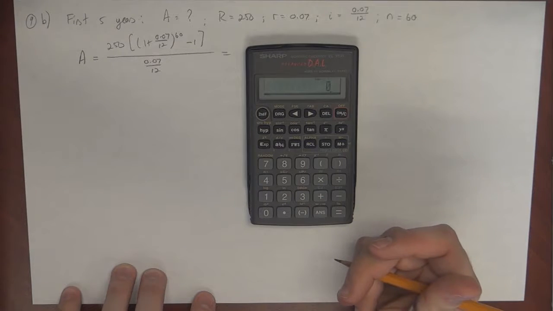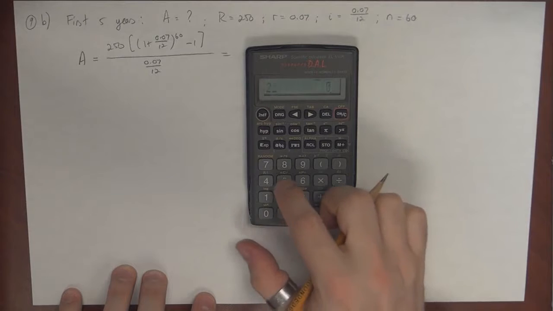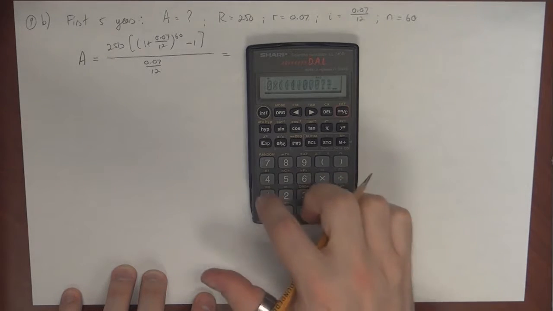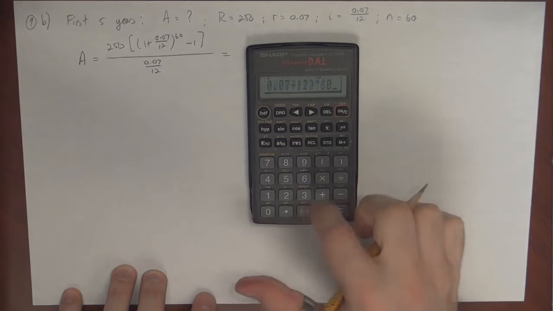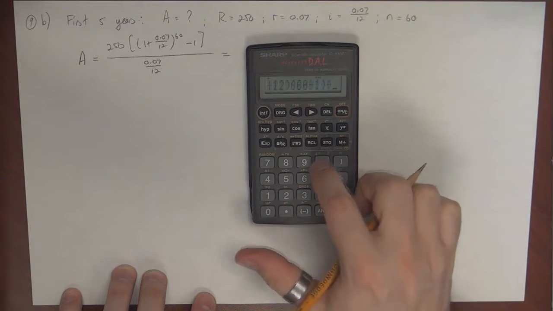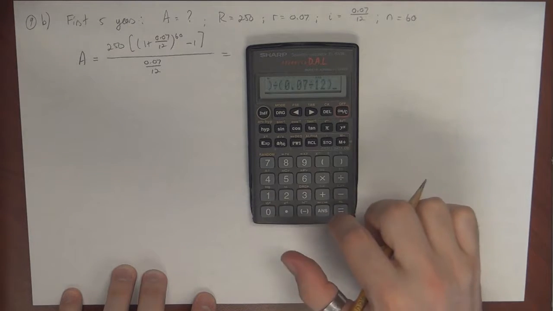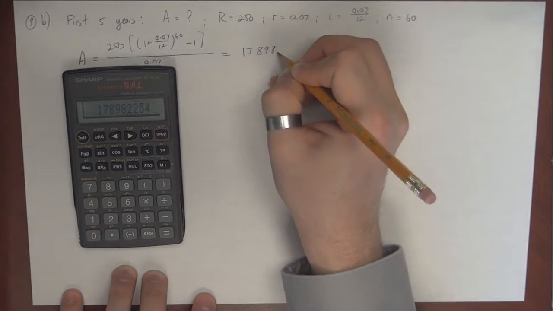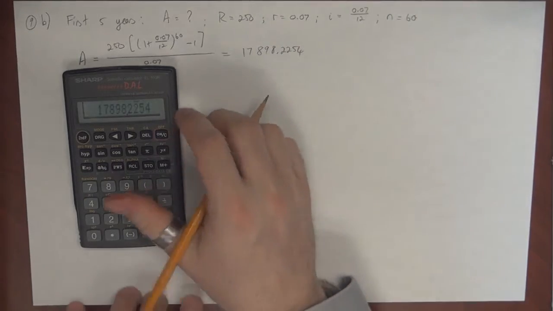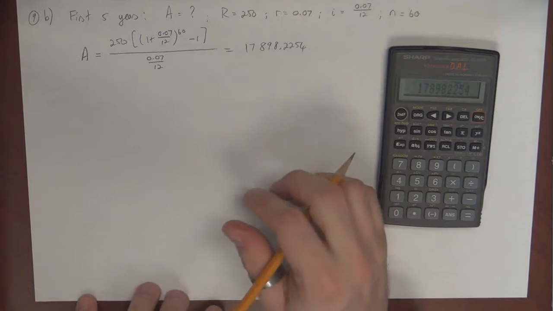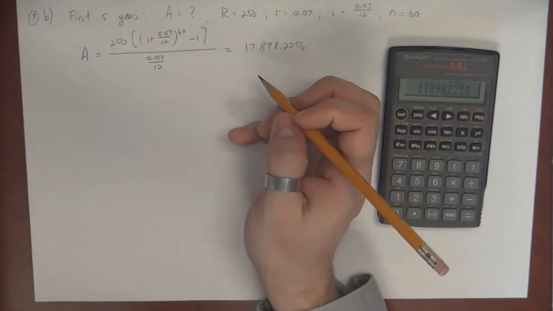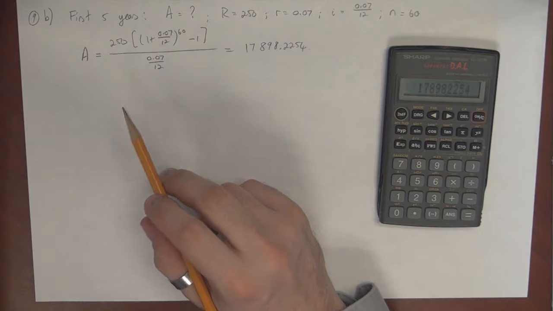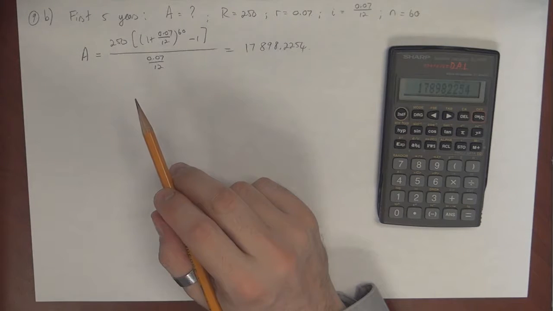It's not the previous amount divided by 2. Let's see. 250 times bracket 1 plus 0.07 divided by 12, close the bracket, to the 60, minus 1, close the bracket, divided by 0.07 divided by 12, like so. I get 17,898.2254. Alright, so now I stop and I say I need to adjust my payment.